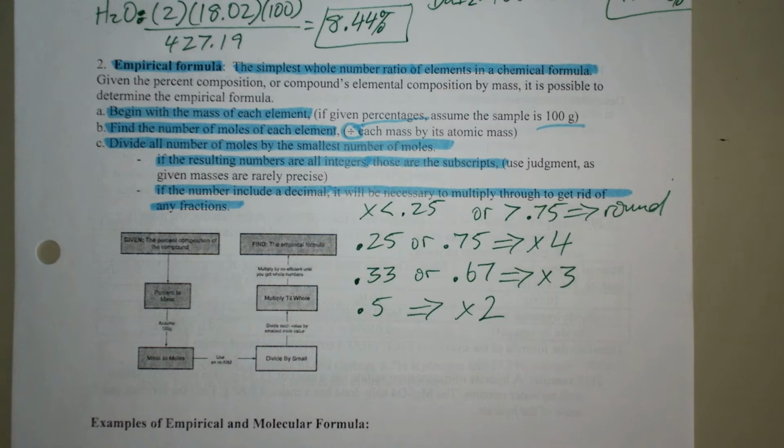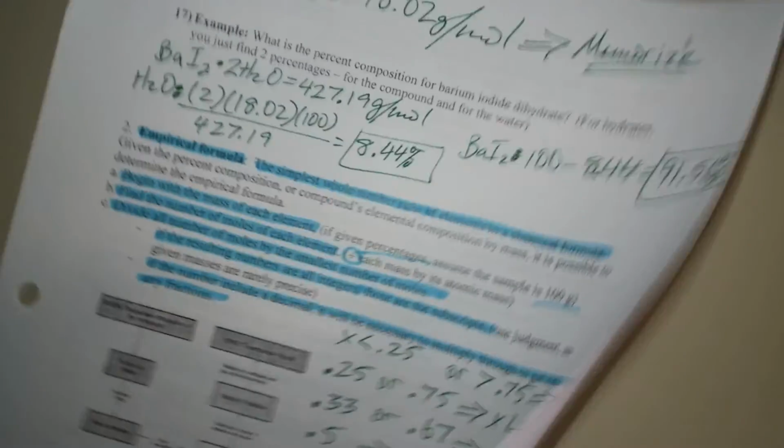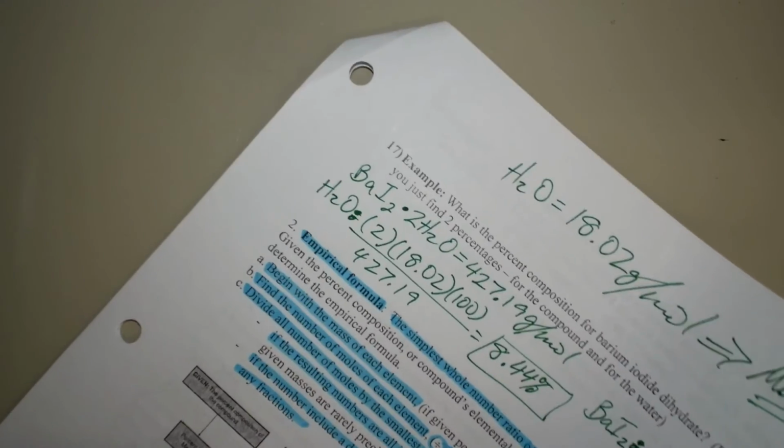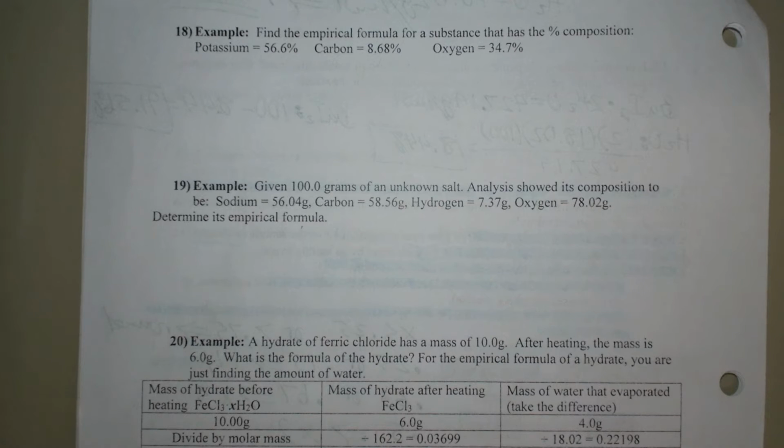Okay, so that doesn't make a whole lot of sense. So we're going to jump right in with both feet. Now there is an example at the bottom of this page. It's in this weird table with units and stuff. I'm going to not do a table. So let's skip to the next example. The numbered example should be 18. All right, so number 18 says, find the empirical formula for a substance that has this percent composition.